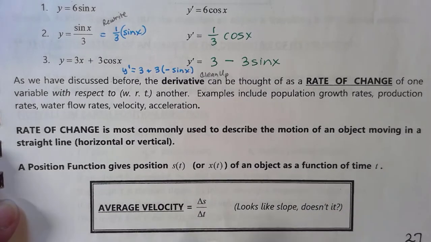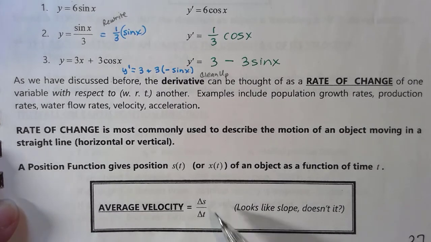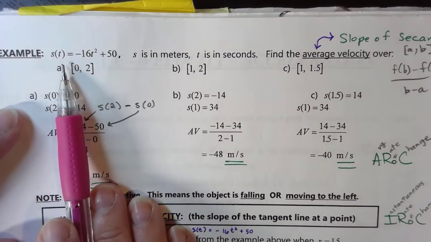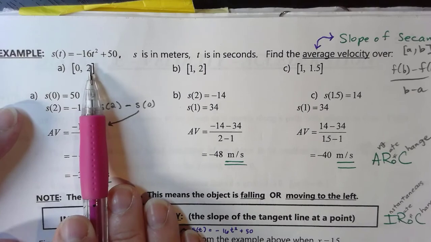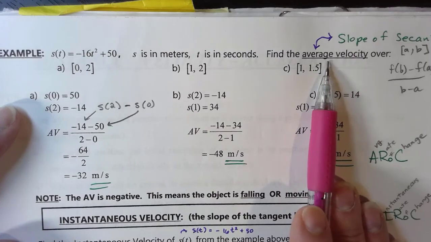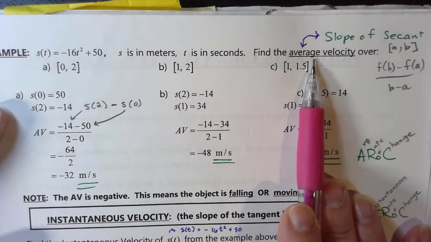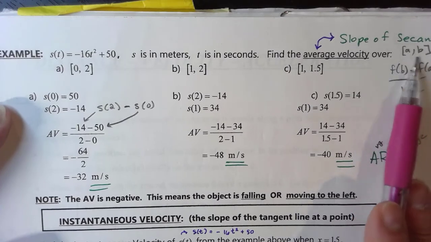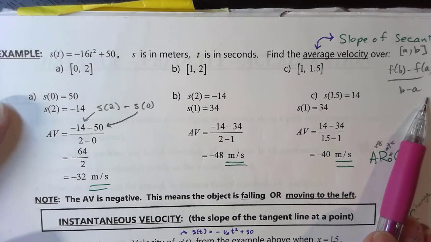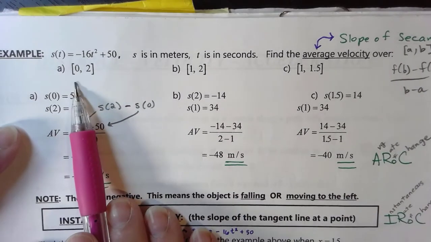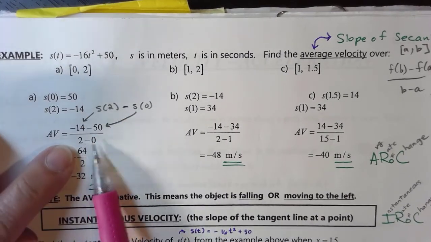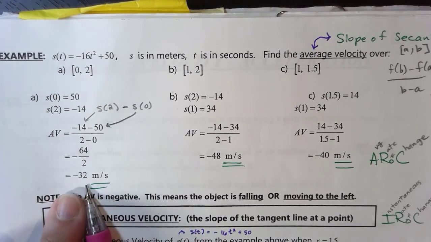And the interesting thing is we have average velocity, which is the change in s over the change in t. Doesn't that look like slope? In this example here, you can see we have a position function. s of t is negative 16t squared plus 50, where s is in meters and t is in seconds. We're going to find the average velocity. Vocabulary-wise, average velocity means slope of the secant. So the average over the interval from a to b is f of b minus f of a over b minus a. You know that from earlier in this course. So I'm looking at the time interval from 0 to 2. So s of 2 minus s of 0 over 2 minus 0 gives us negative 32 meters per second.